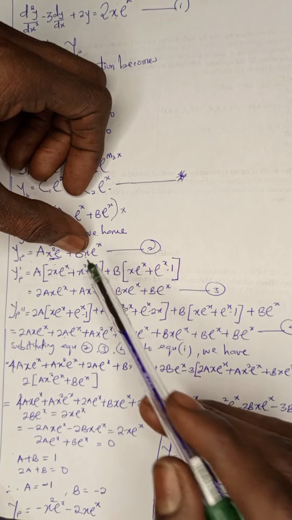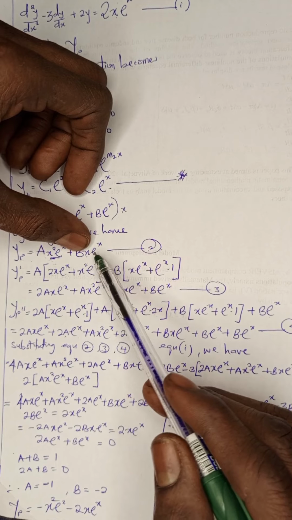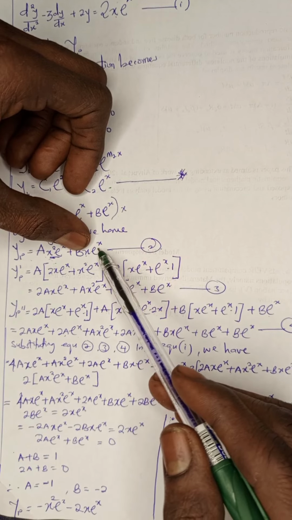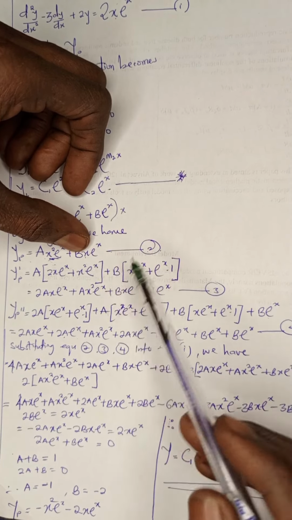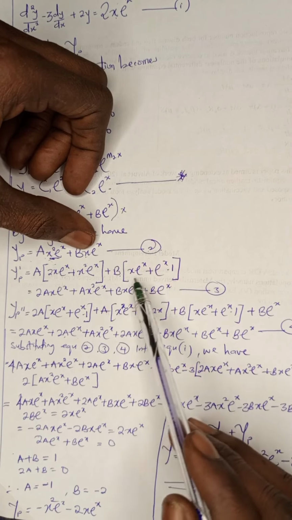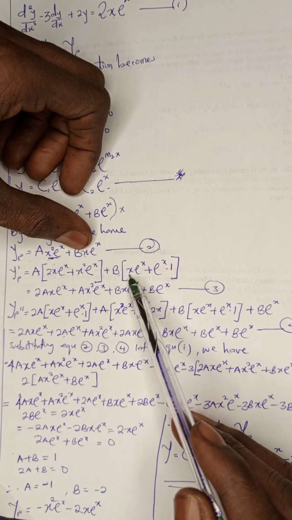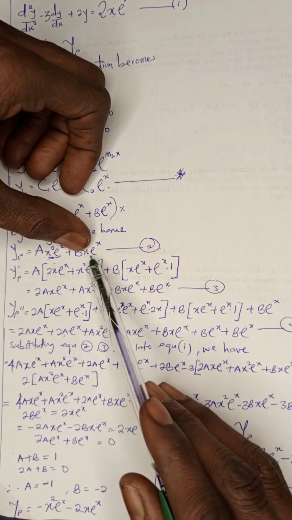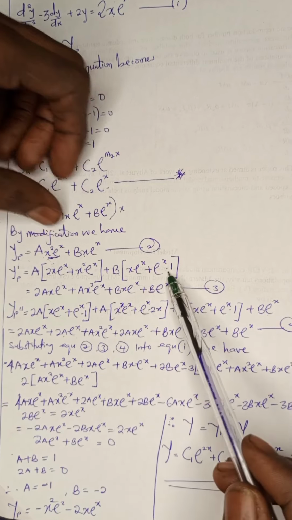Okay, now where I make one my u, then the other one my v, v dx. Okay, and so on and so forth. So I have here to be b. Now if we differentiate this one using product rule, this is what I obtain here, which is x e^x. Okay, now that is how it is.